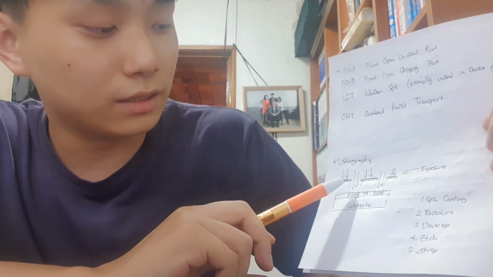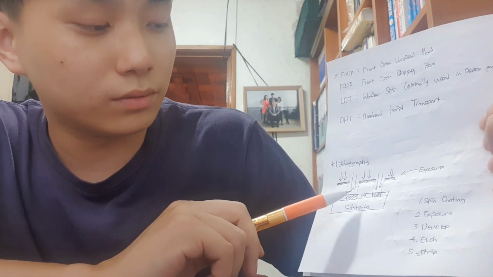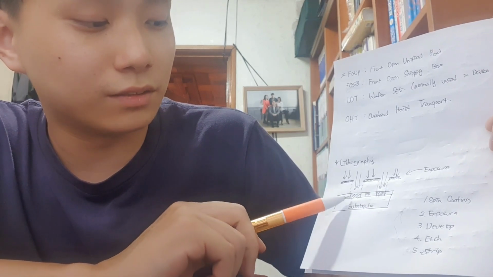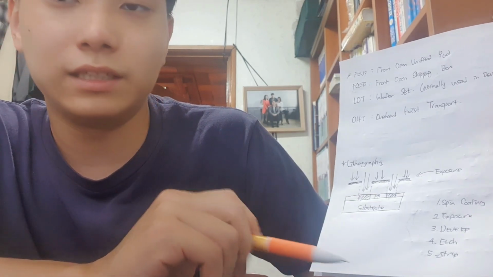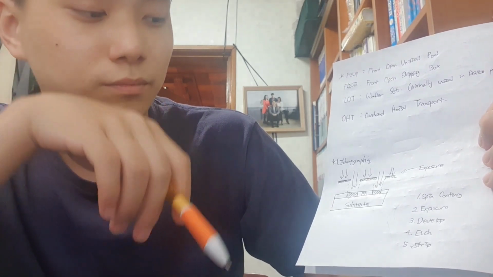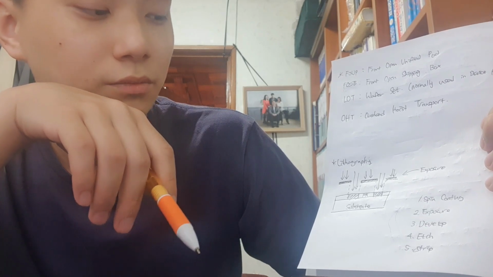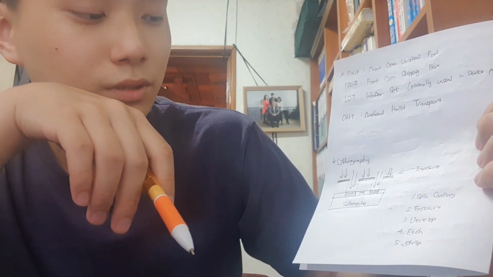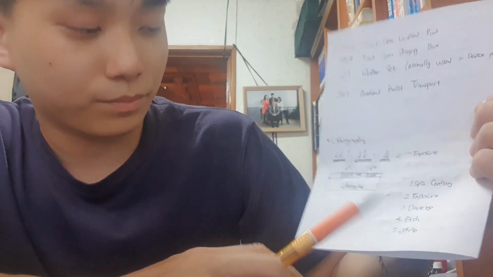Third one, the develop process. When we bake the photoresist, it is either enhanced or very weak, so we can selectively do positive develop or negative develop.